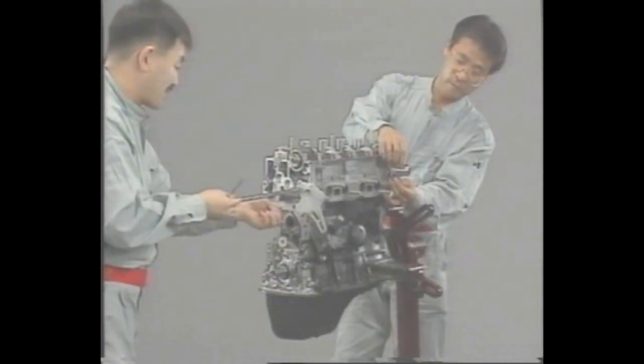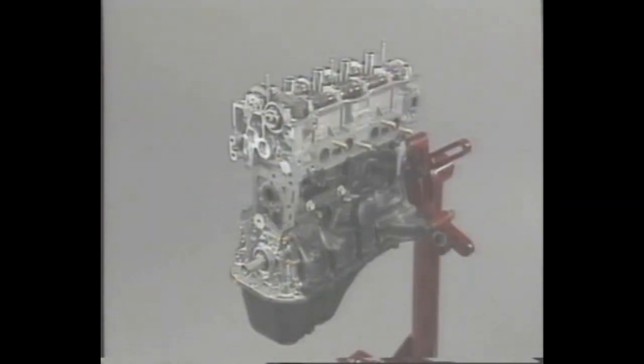Next, the cylinder head is removed. Remove the distributor, water pump, alternator, carburetor, and manifolds in advance. Measure the camshaft thrust clearance.